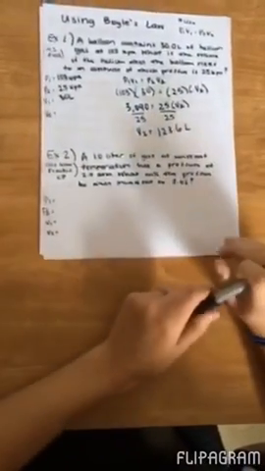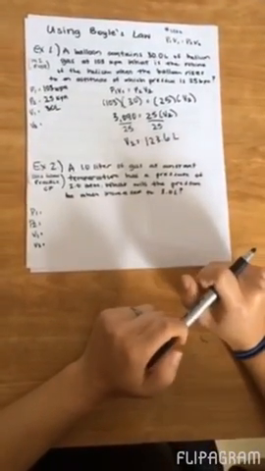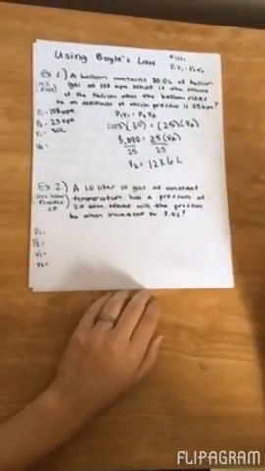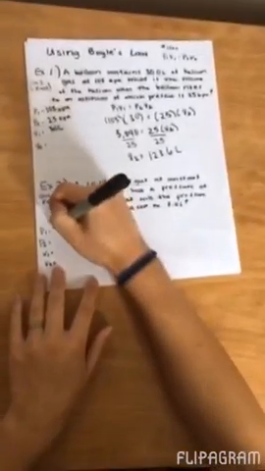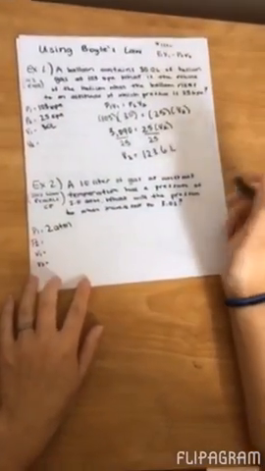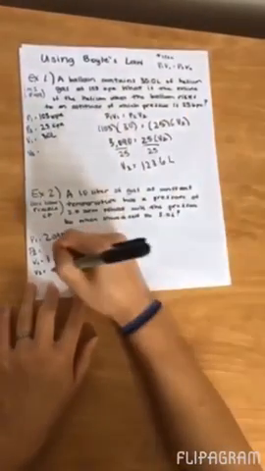The second problem. A 1 liter volume of gas at constant temperature has a pressure of 2 atm. What will the pressure be when the volume is increased to 3 liters? So our first known pressure is 2 atm. We're solving for the second pressure. The first volume is 1.0 liters, and the second is 3.0 liters.